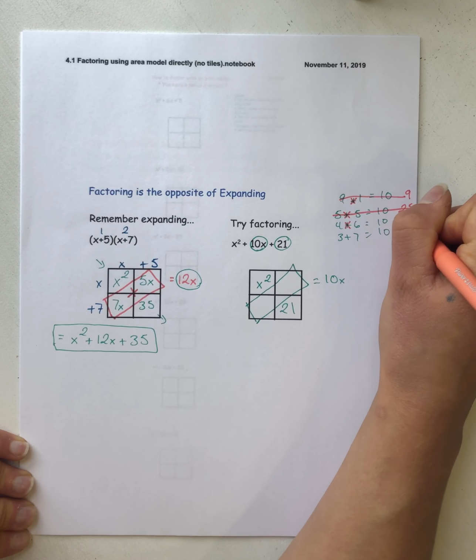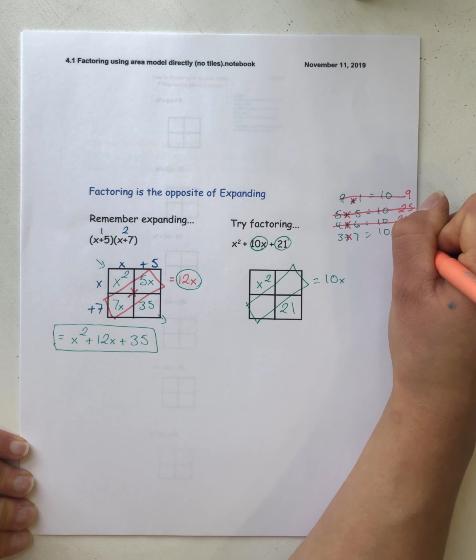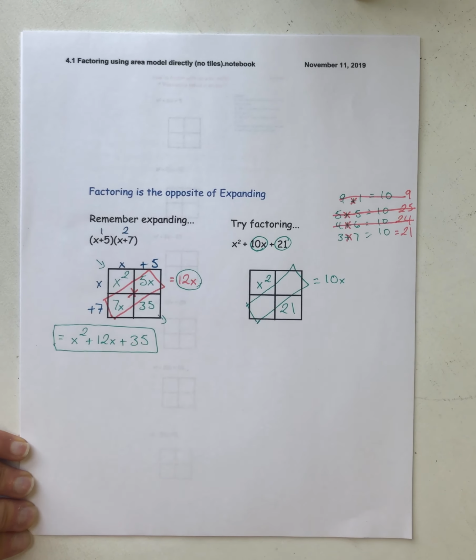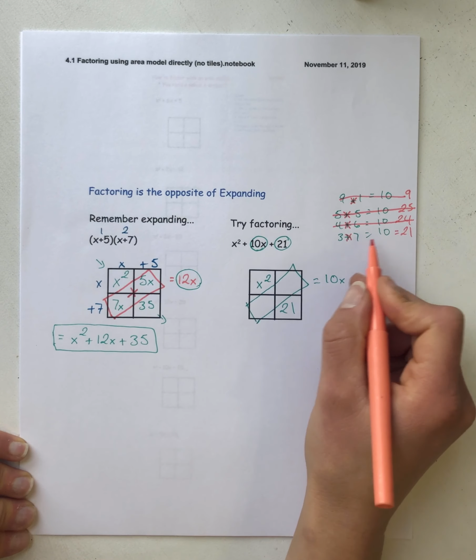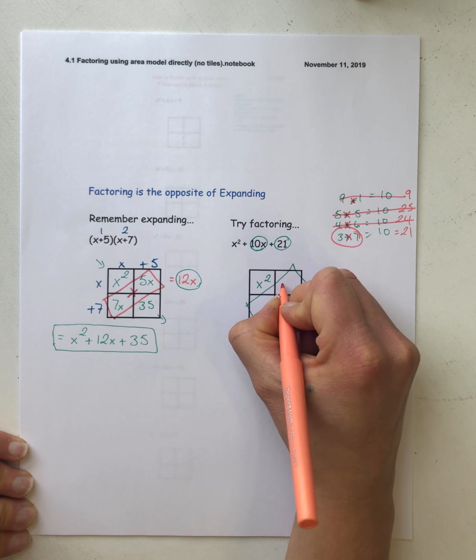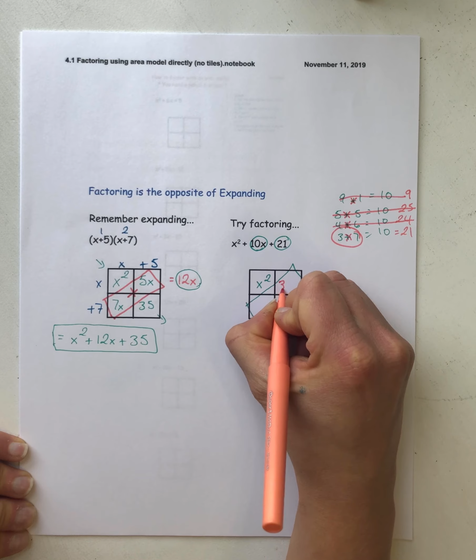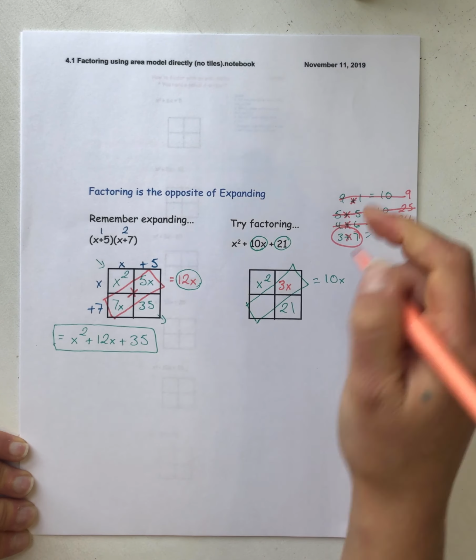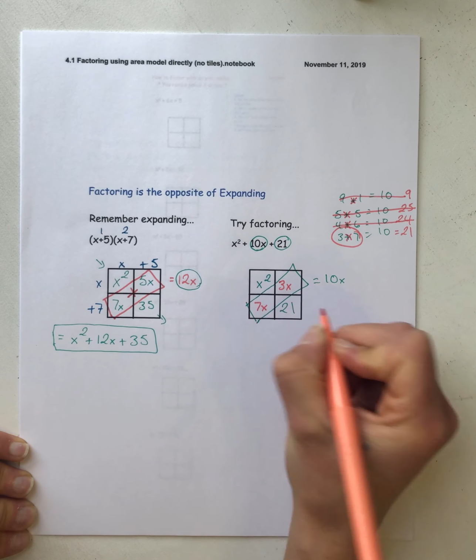It's still not 21. 7 times 3 gives me 21. So we can now plug these numbers into here. So we can do 3x on one side, 7x on the other.